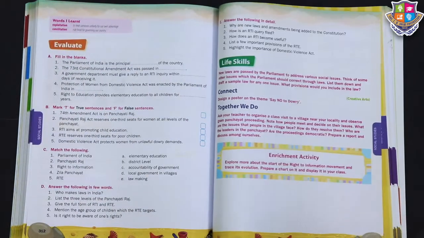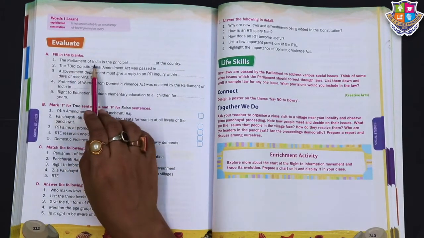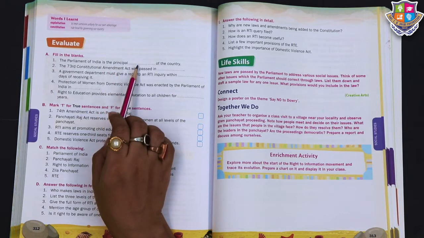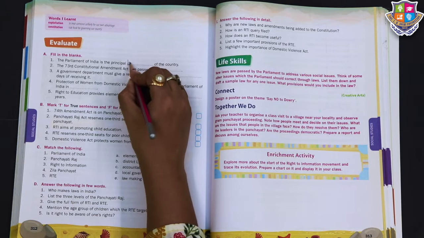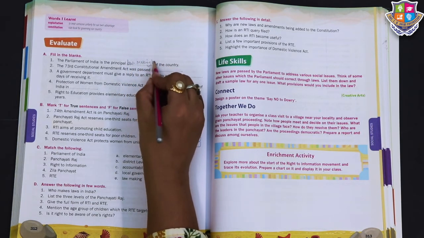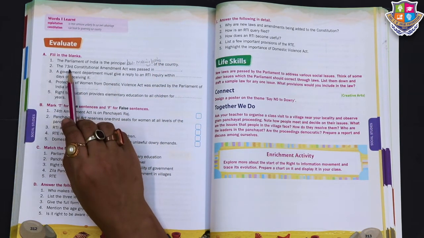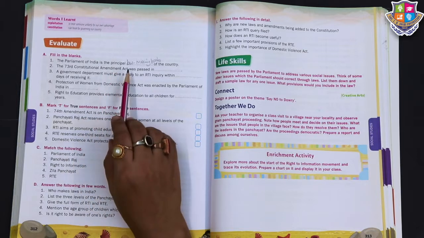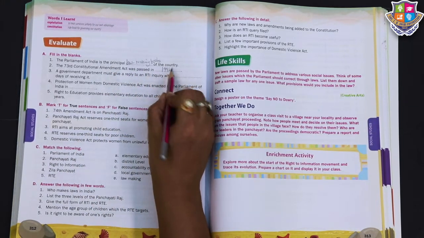Now, let's move on to the exercises. The Parliament of India is the principal law-making body of the country. Next, the 73rd Constitutional Amendment Act was passed in 1992.